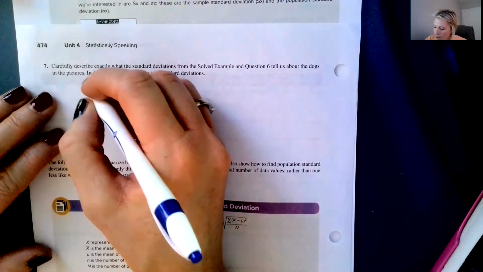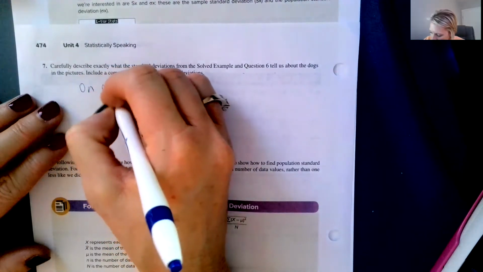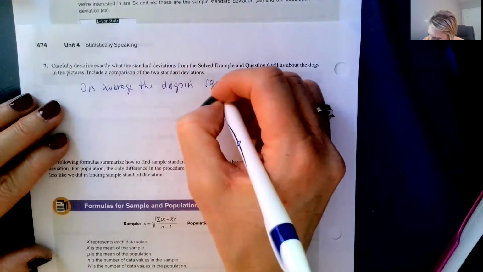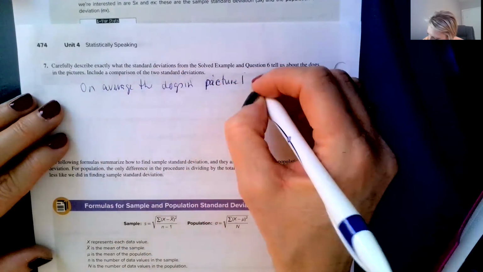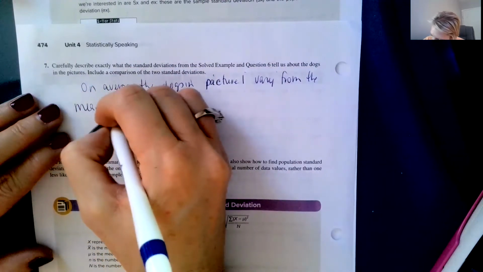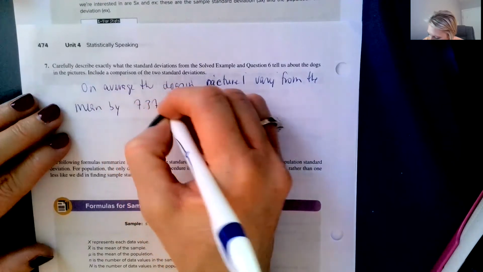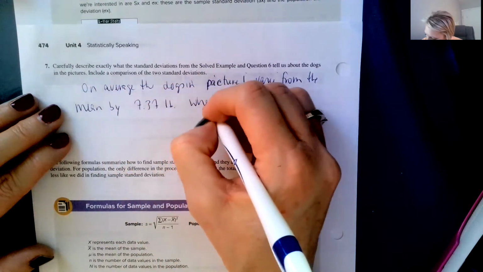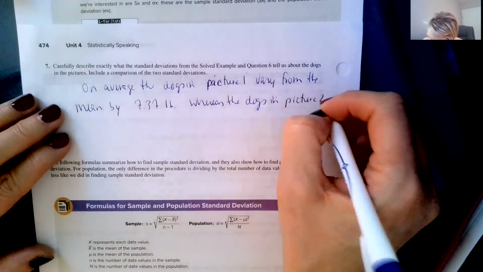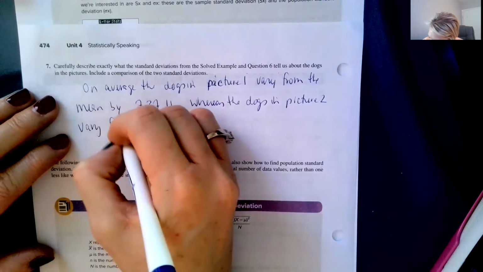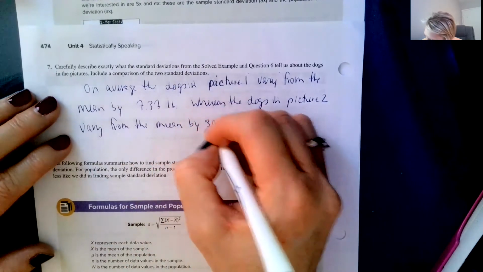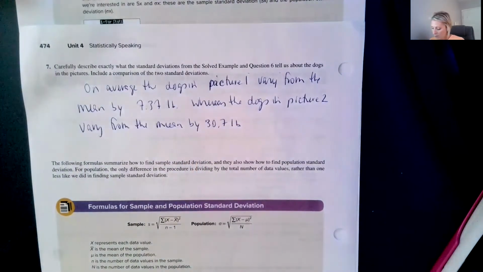So on average, the dogs in picture 1 vary from the mean by 7.37 pounds, whereas the dogs in picture 2 vary from the mean by 30.7 pounds.